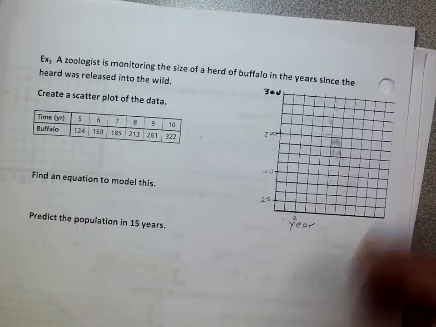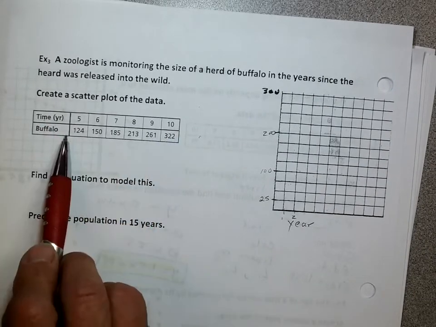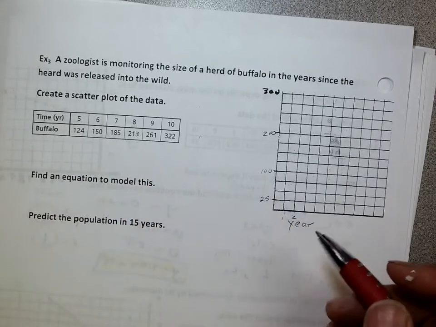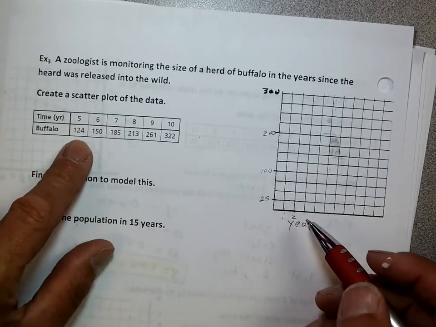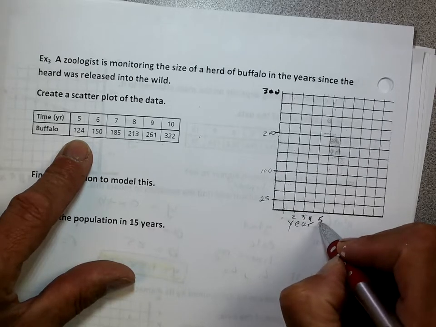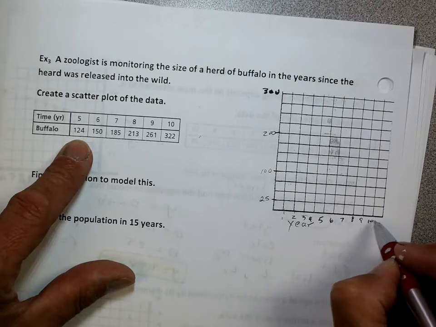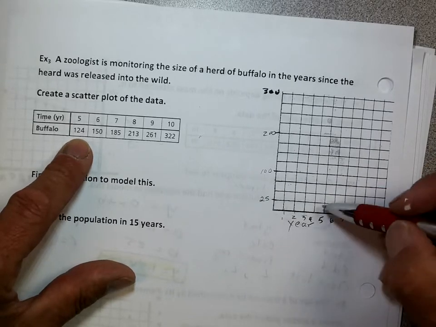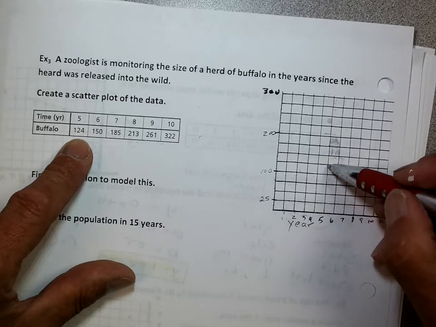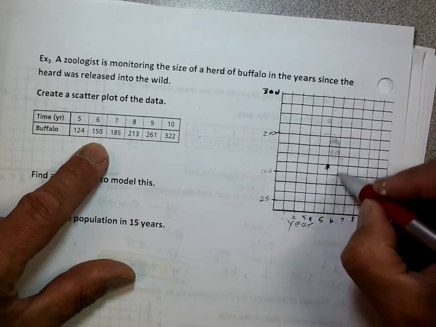Okay, last one. A zoologist is monitoring the size of a herd. Okay, we got time. That makes sense, doesn't it? That should be my control variable. And buffalo, okay? So, let's see what happens. We got 5, 6, 7, 8, 9, 10, 11. 5 is 124. 124 is about there. 6 is 150.